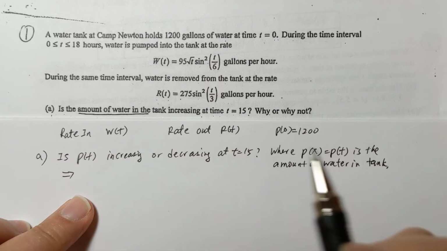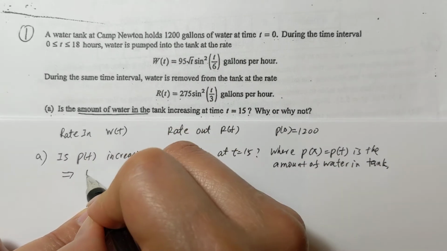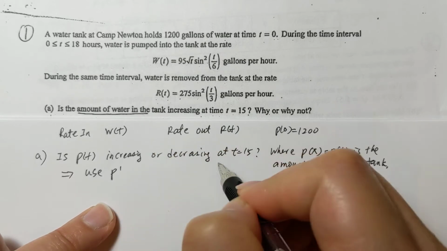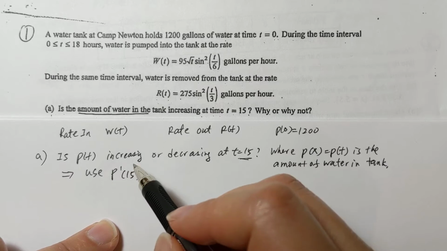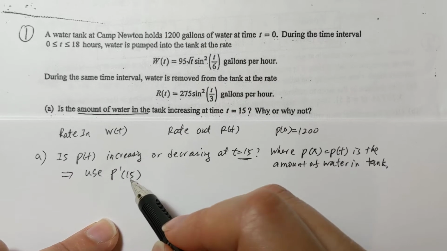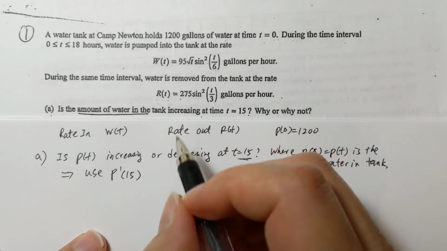So very similar to what we did yesterday. Now we are going to use P prime at 15. We're going to find the sign of P prime. If P prime is positive, then the answer is yes. So now let's take a look at P prime.